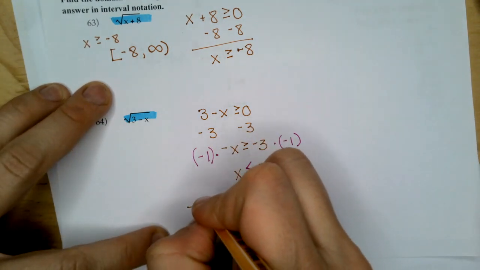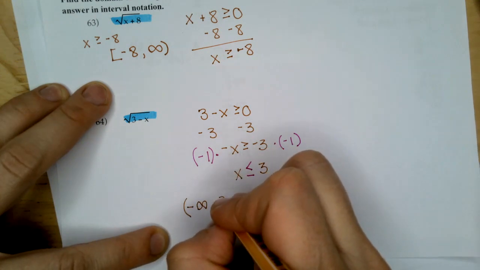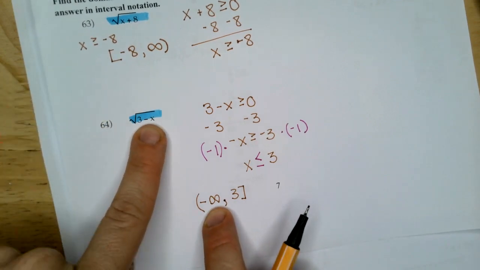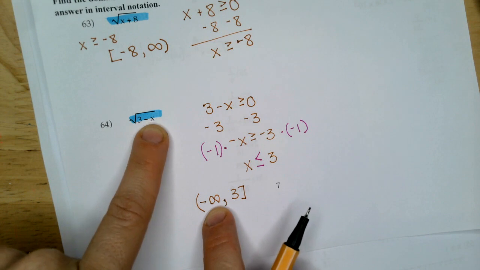That means it can be from negative infinity to 3 with a bracket, and make sure that makes sense. So x can be 3, 3 minus 3 is 0, x can be 2, 3 minus 2 is 1, x can be negative 3, 3 minus negative 3 is a positive 6, so those will all be positive numbers.